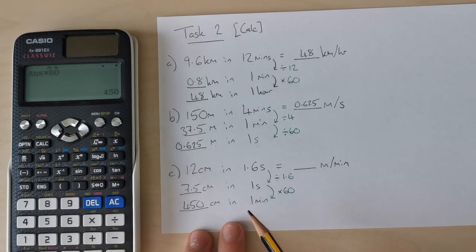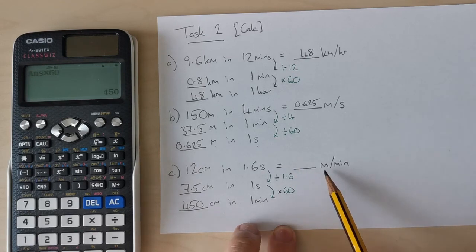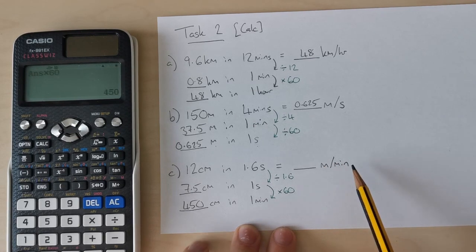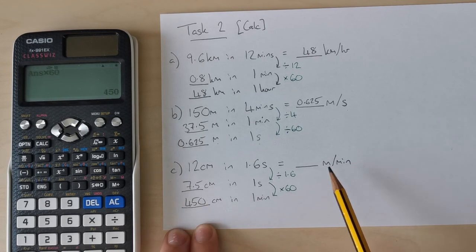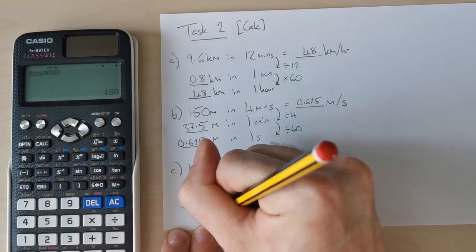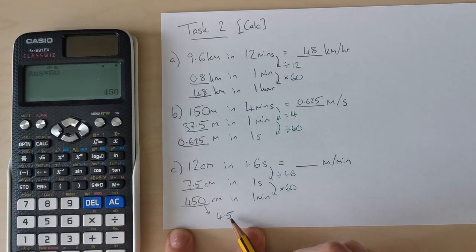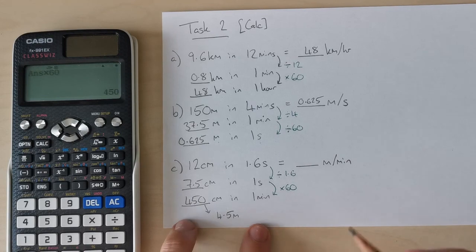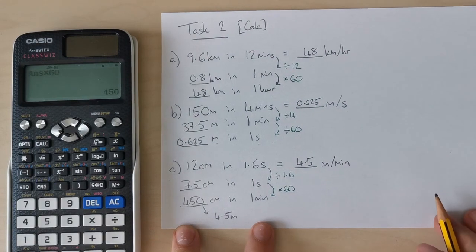Is that the final answer? It's not actually. 450 centimeters in 1 minute would be correct if I wanted an answer of centimeters per minute, but we want meters per minute. 450 centimeters, what is that in meters? Well, there's 100 centimeters in a meter. 4.5 meters is the same as 450 centimeters. So my final answer is going to be 4.5 meters per minute.